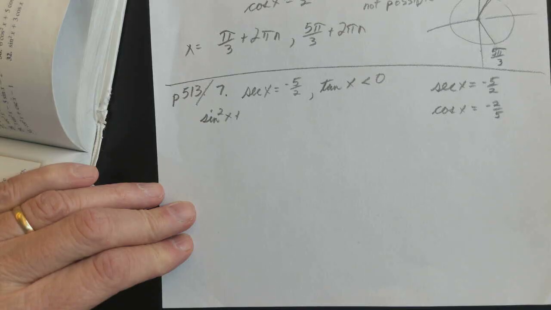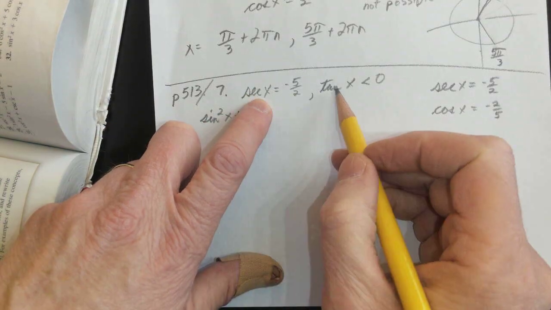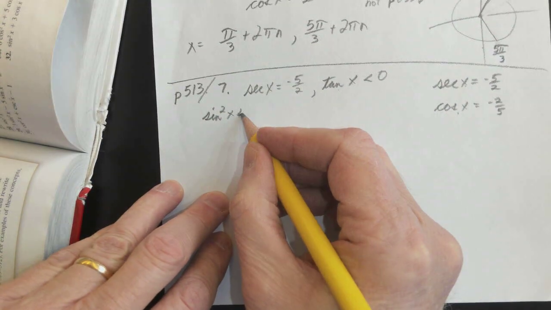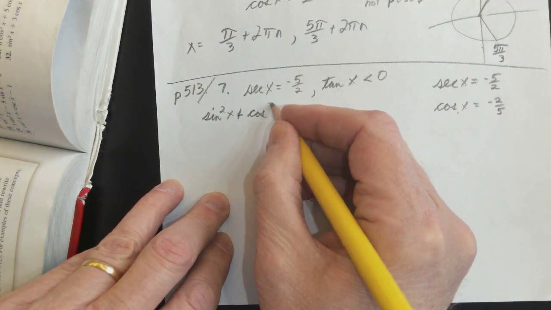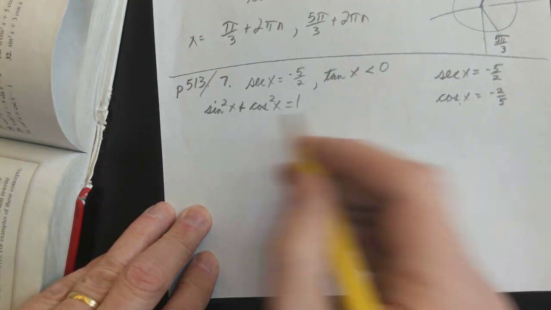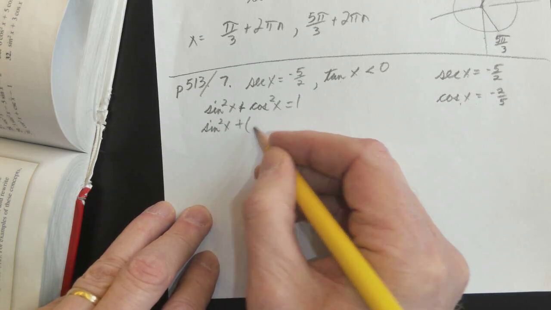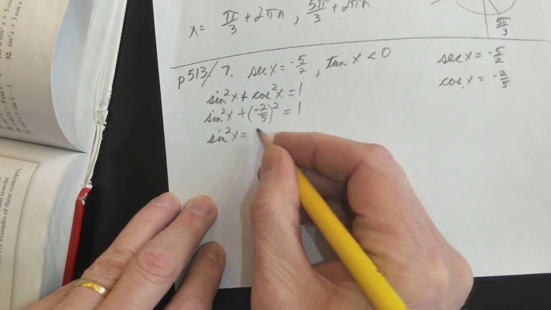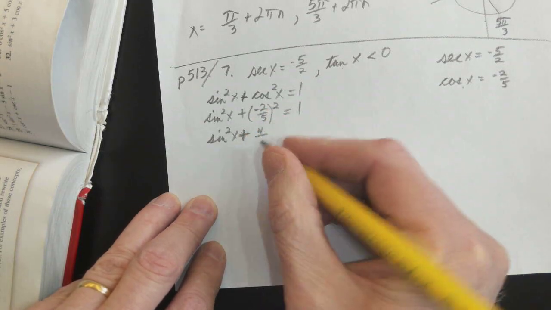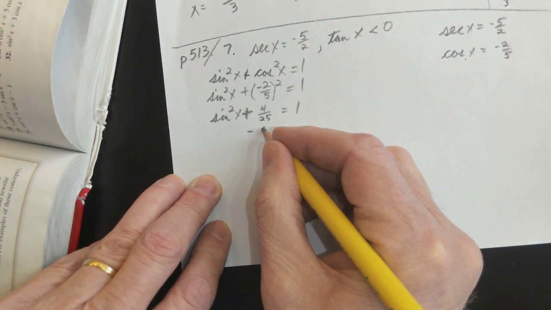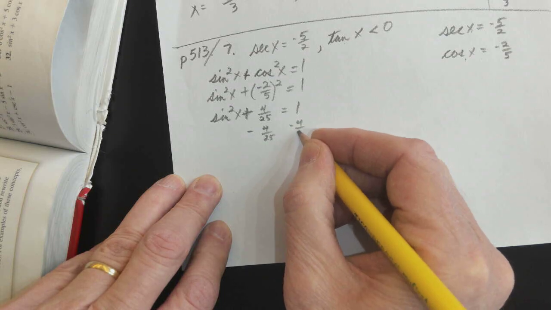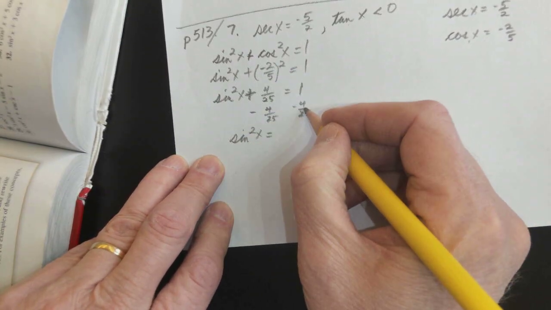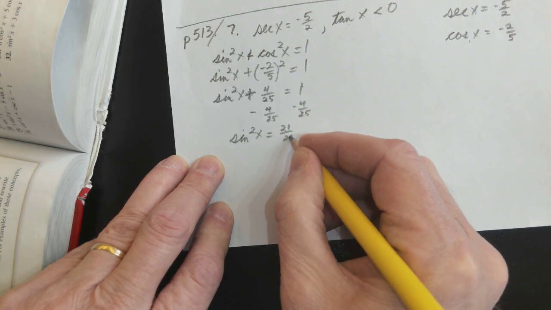All right. Okay, so we're starting with secant of x equals -5/2. Tangent of x is less than 0. We've got secant of x is -5/2, so cosine of x is -2/5. Sine squared x plus cosine squared x is equal to 1. And we know cosine, right? So sine squared x plus -2/5 squared equals 1. Sine squared x plus 4/25 equals 1. So I'll subtract 4/25 from both sides. Sine squared x equals 25/25 minus 4/25, which is 21/25.